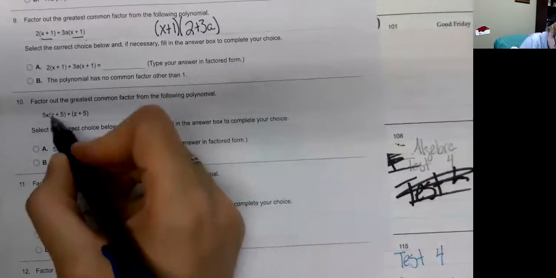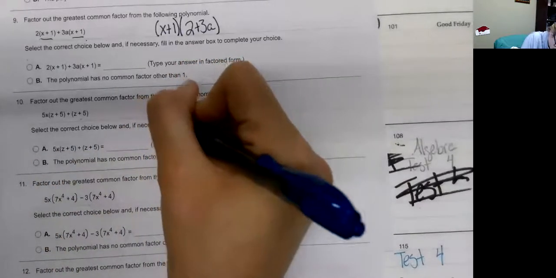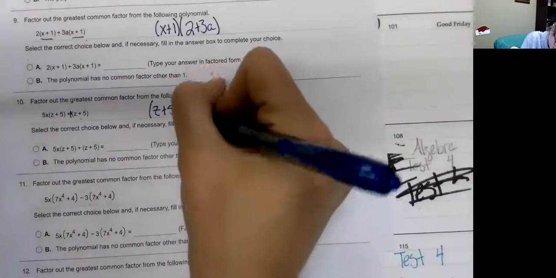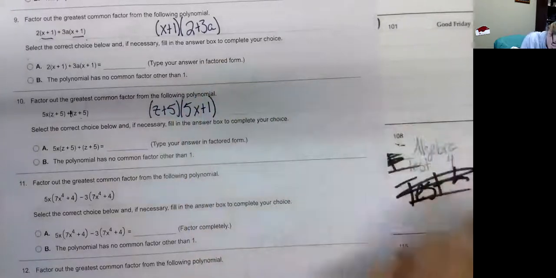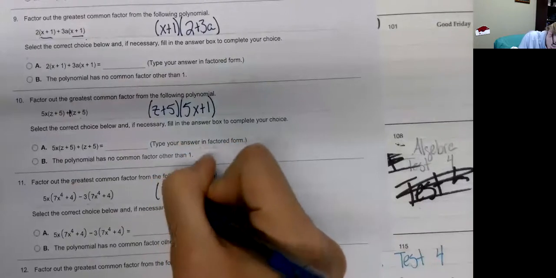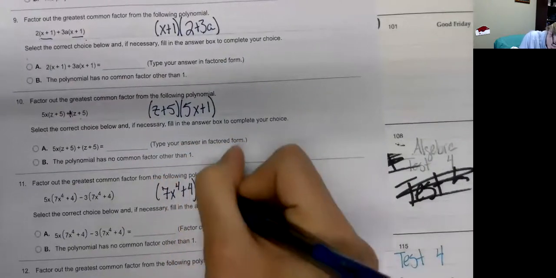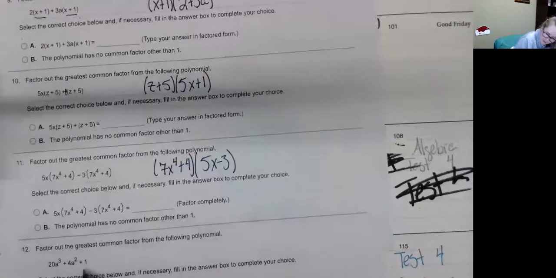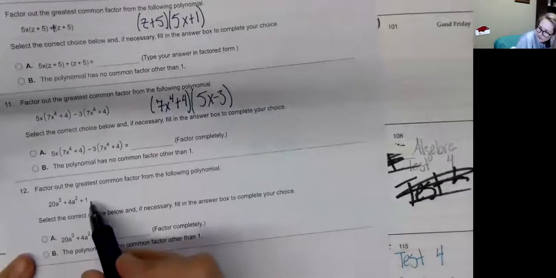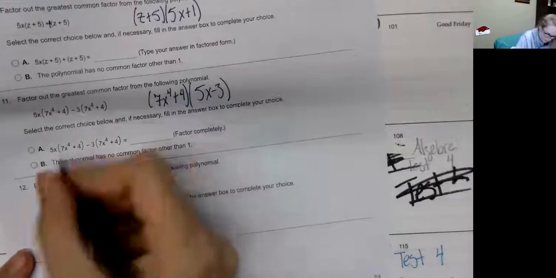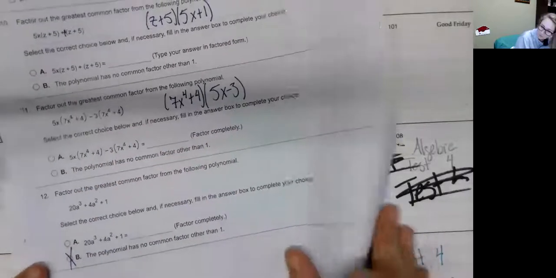So here we can factor out z plus 5, but you have to remember when we factor out that z plus 5, there's still a 1 we assume is here. So it'd be 5x plus 1. Same thing here. So we have 7x to the fourth plus 4 times 5x subtract 3. Factor out the greatest common factor. I can't factor anything from 1 except 1, and it would still be 1. There's no factor other than 1.